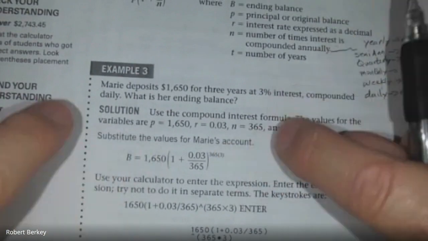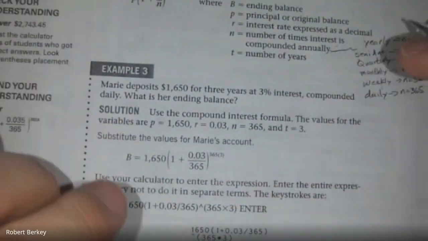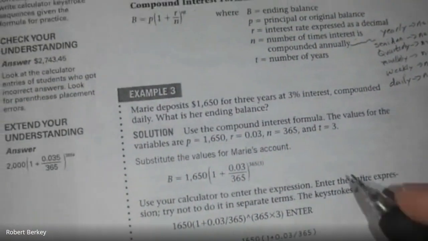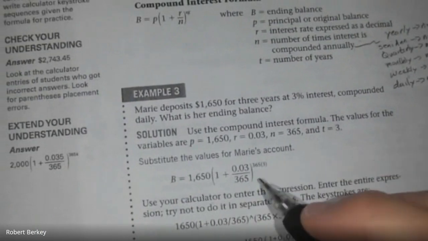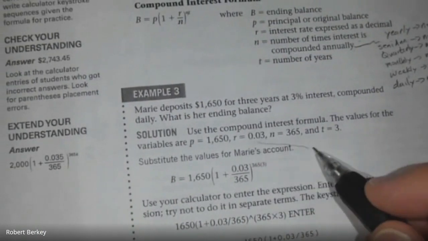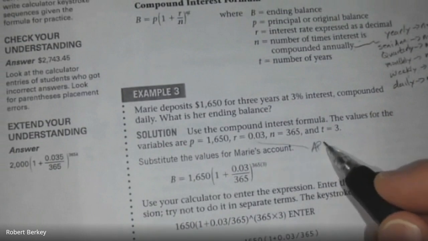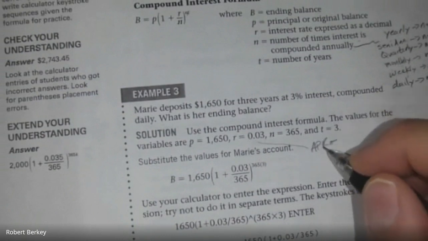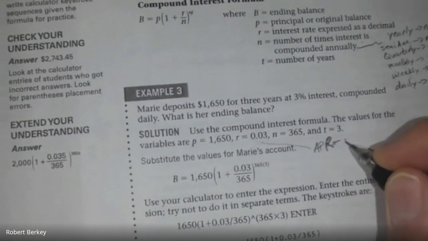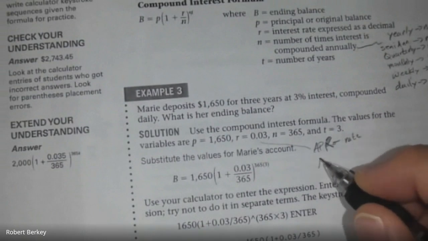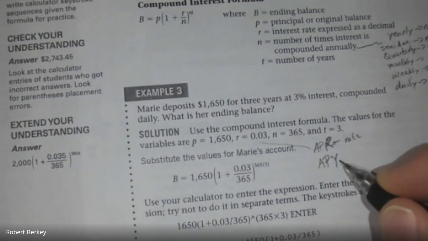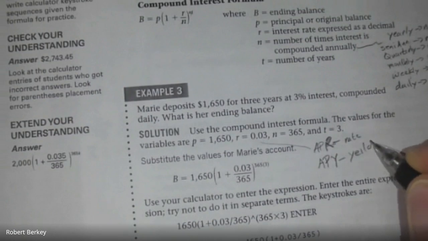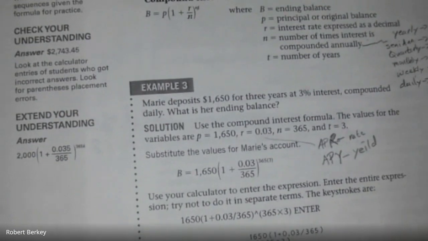Okay, so when they talk about the APY, remember I talked about the APR, which is annual percentage rate. And then we have the APY, which is a yield. A yield is like if you have some money and you grow it, how much it grows is the yield.